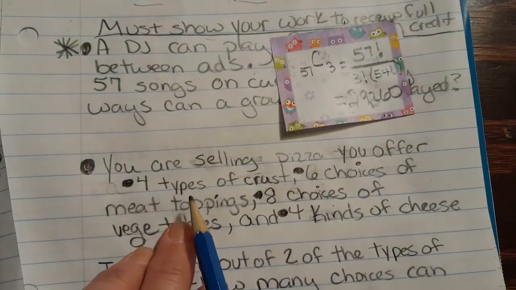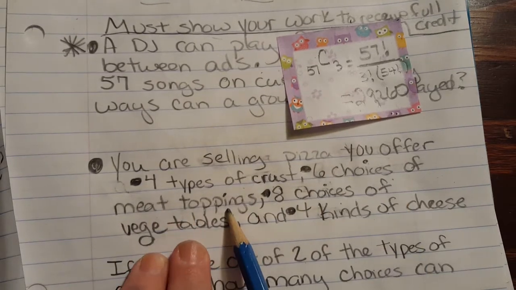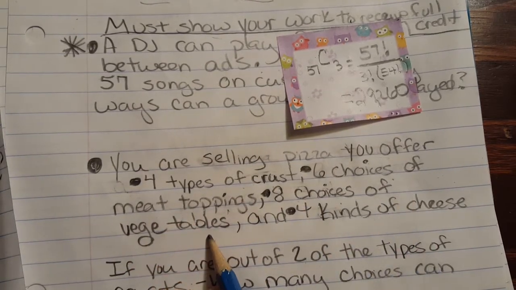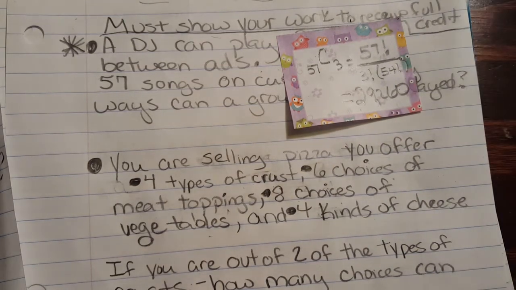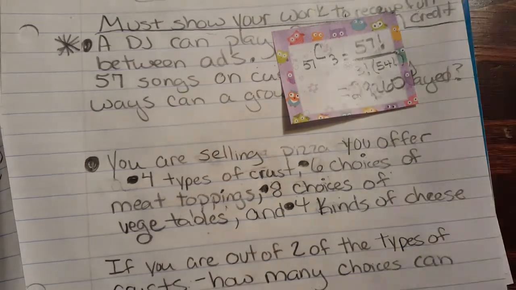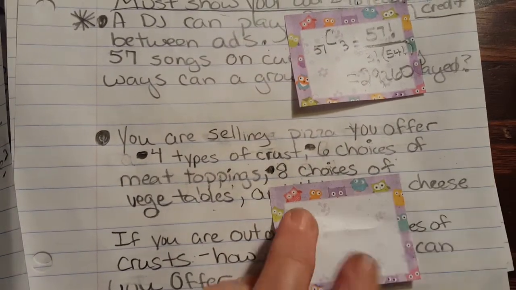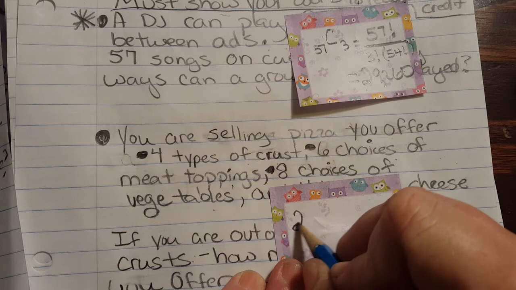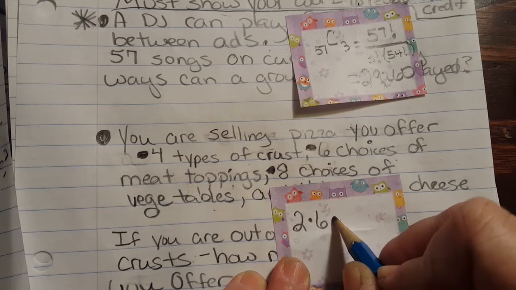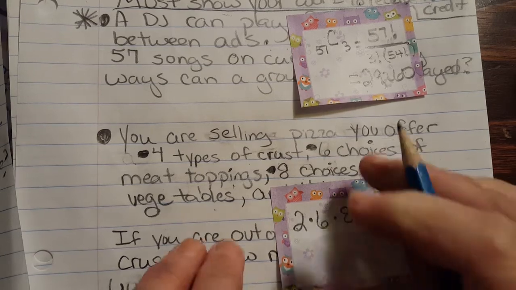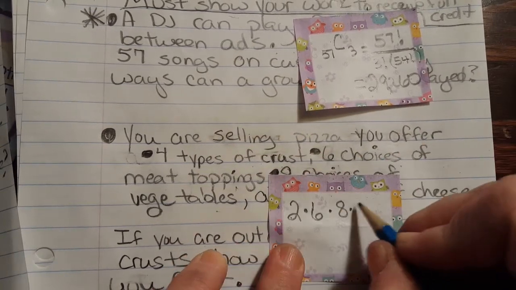You are selling pizzas. You offer 4 types of crust, 6 choices of meat toppings, 8 choices of vegetables, and 4 kinds of cheese. If you are out of 2 types of crust, how many choices can you offer? Well, we have 2 types of crust now, 6 choices of meat, 8 choices of vegetables, and 4 kinds of cheese.